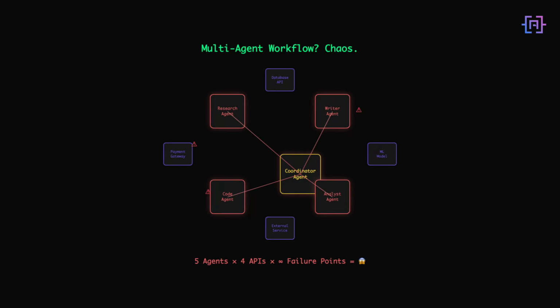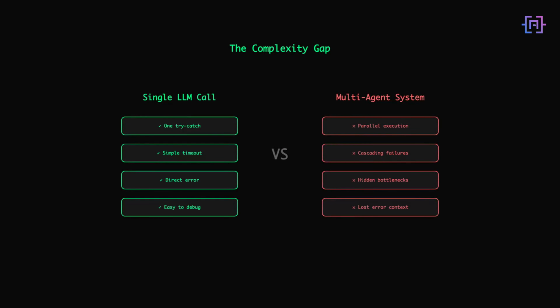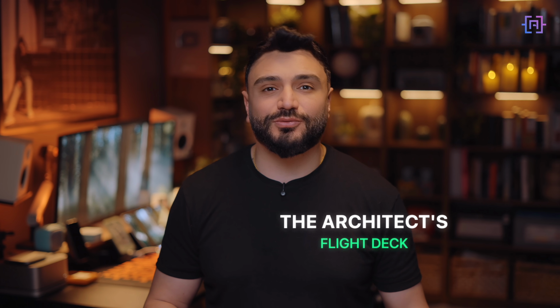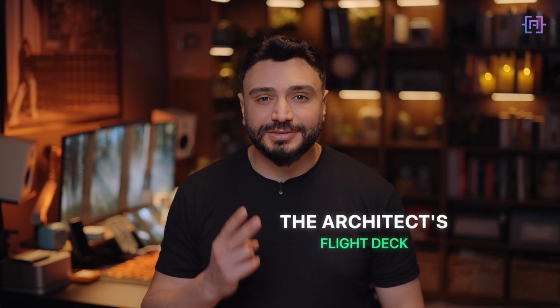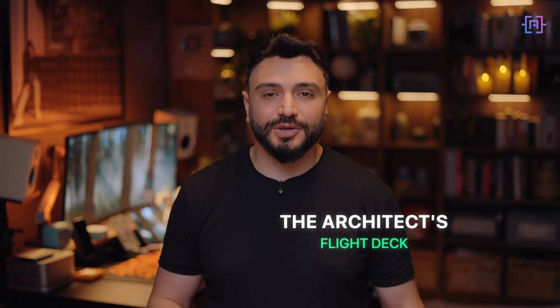Single large language model call, simple try-catch works fine. Multi-agent workflow with parallel execution and external APIs, that's a whole different beast. Today we are installing what I call the Architect Flight Deck, 2 pillars that transform chaos into control.